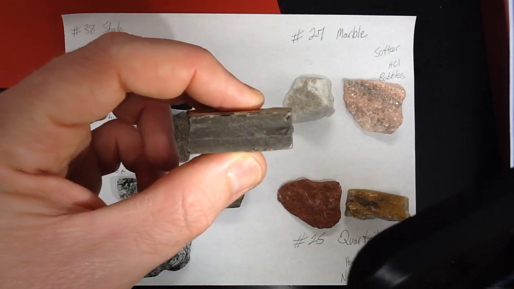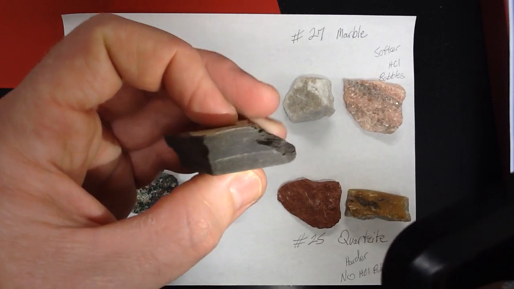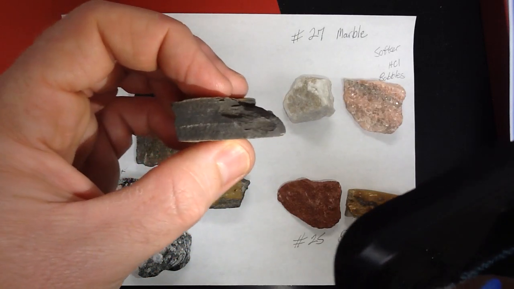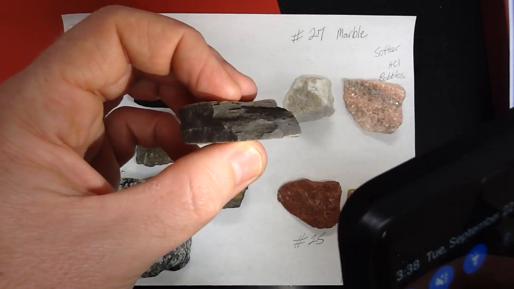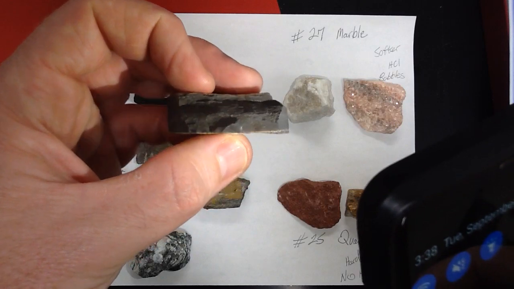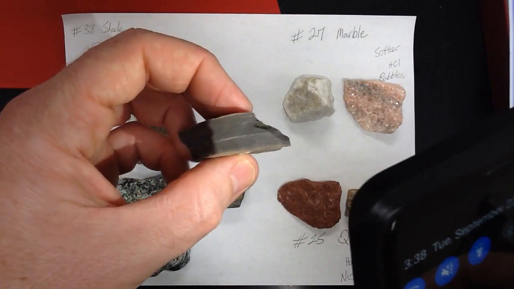And so this is a mudstone. The particles inside are very, very small, and it's mostly just made up of compressed mud pieces, mud-sized particles. So this is going to be the beginning rock that a lot of these metamorphic rocks actually come from.